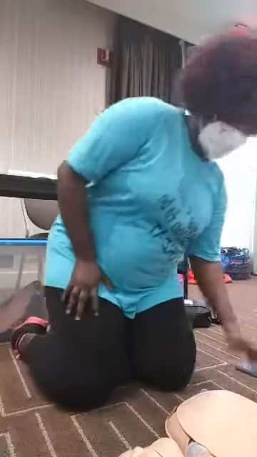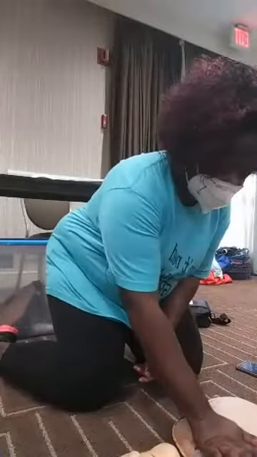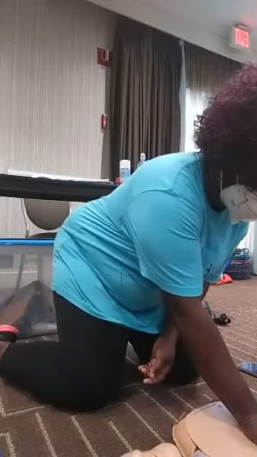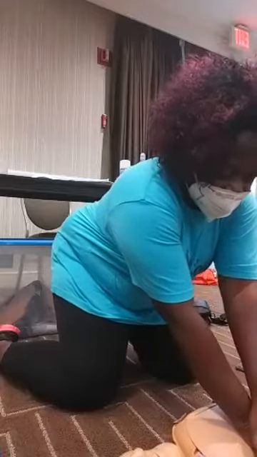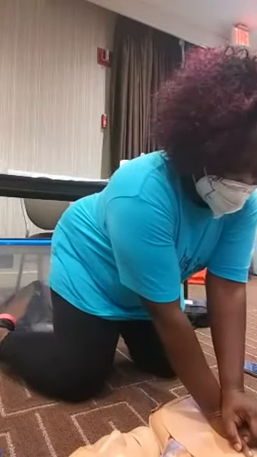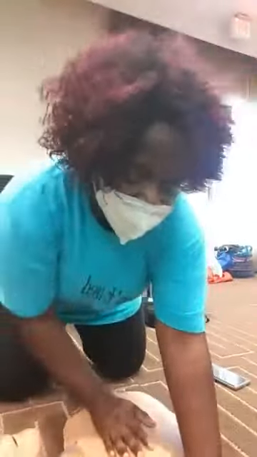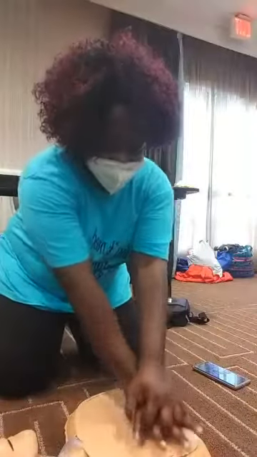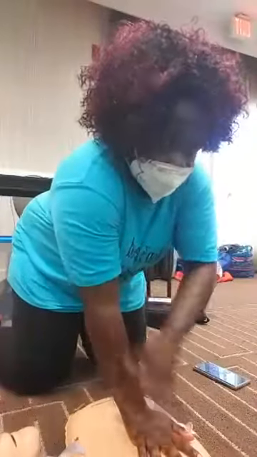Okay, so beginning compressions. You want to use the palm of your hand. Place it on the lower part of the sternum, the breastbone. Interlock with the other hand. We're going to do 30 compressions. We're going to press into the chest 2 inches at a rate of 100 to 120 compressions per minute. Make sure your elbows are locked in and your arms are straight.